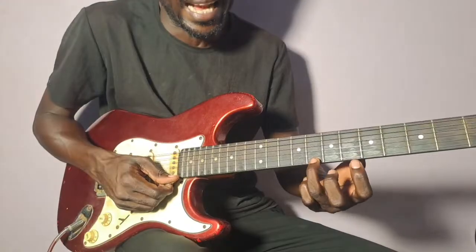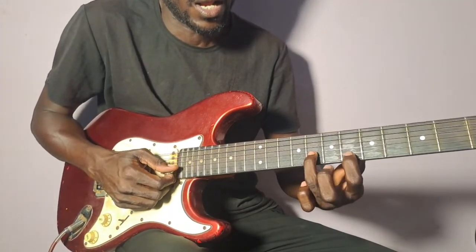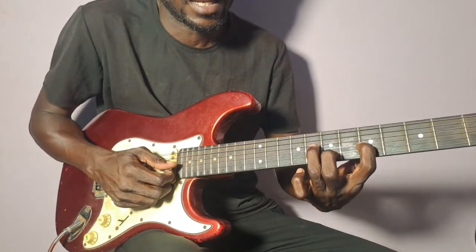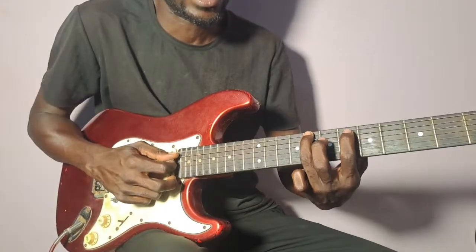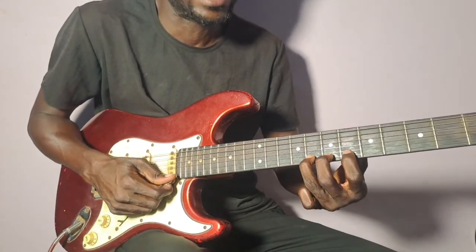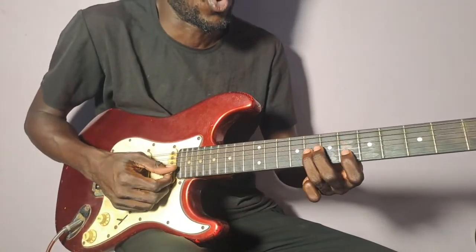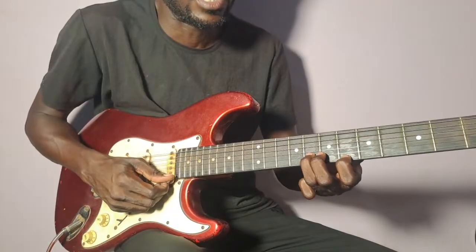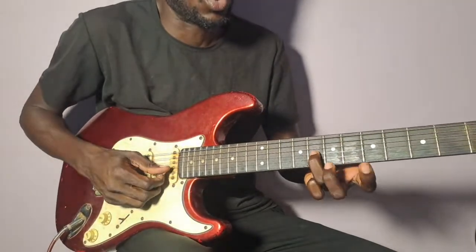E flat is la, so, mi, re, do, la, so, mi, re, do, la, so. That is E flat. When we are playing E flat, this is the note that will give it to us. So if you check it, it has been do, re, mi, so, la. That is E flat pentatonic scale.